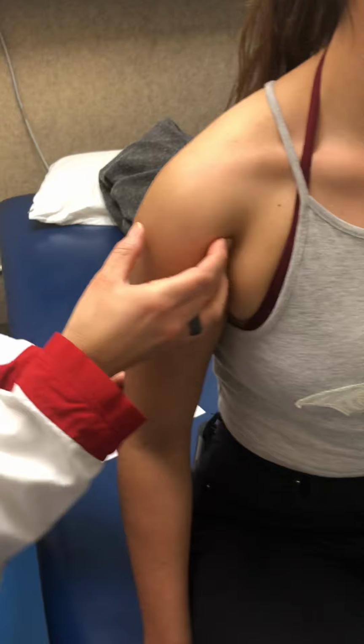Okay, shoulder evaluation. We would take a past history and a present history, using OPQRST: onset, provoke, quality, region or radiate, severity, and time. And then a SAMPLE history, which is signs and symptoms, allergies, medications, past pertinent medical history, last oral intake, and events leading up to the event.